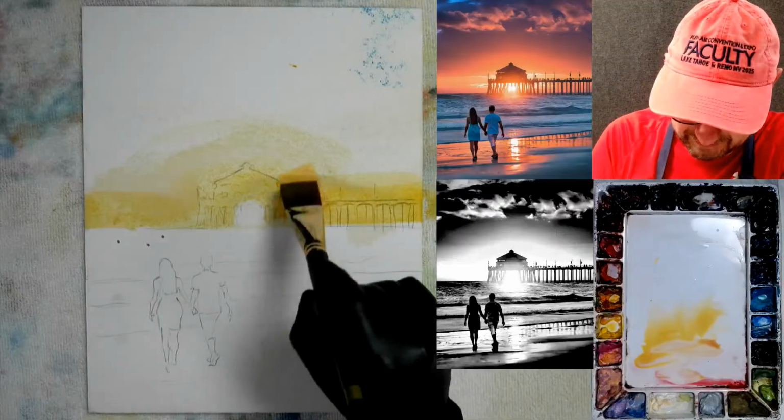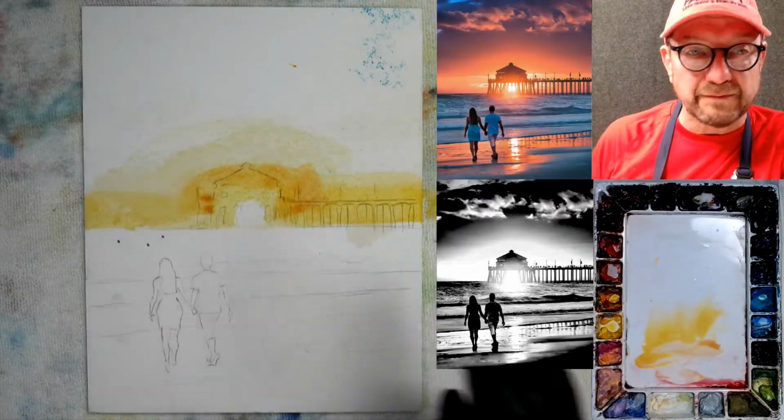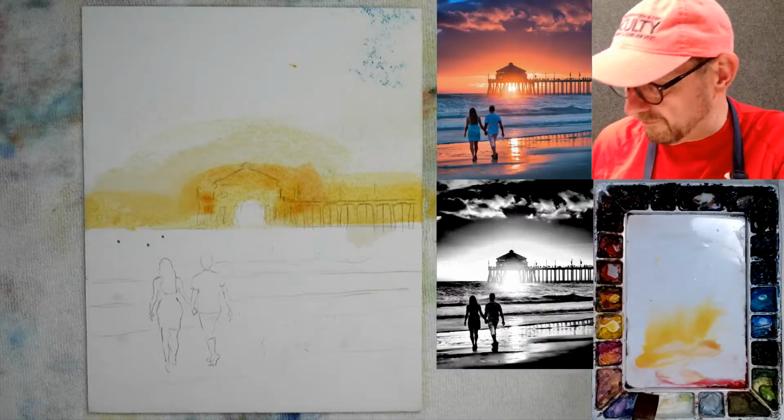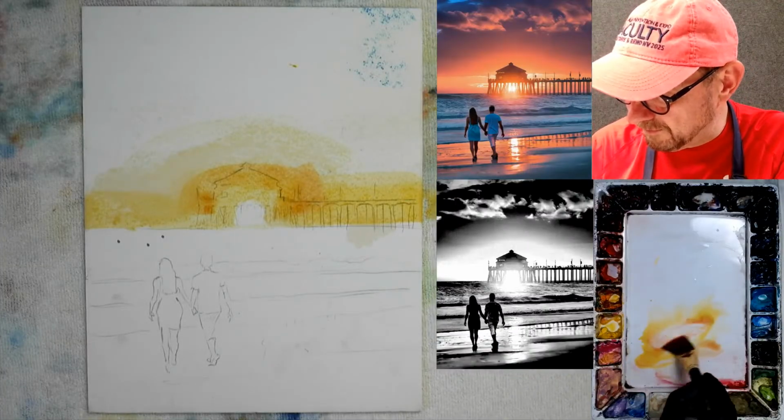So here I'm getting more orange as I go away from it, right? And it looks like there's a lot of pink in this, so why not use a little bit of opera? I'll use a little bit of opera in my yellow.